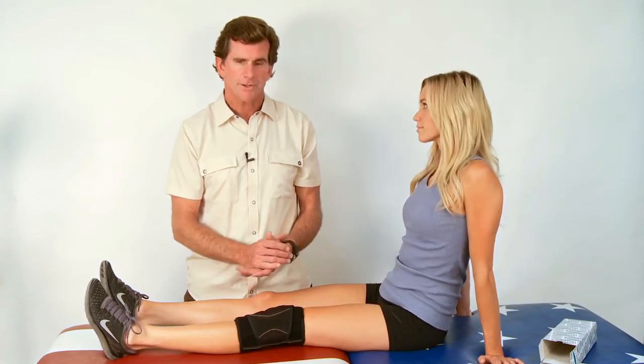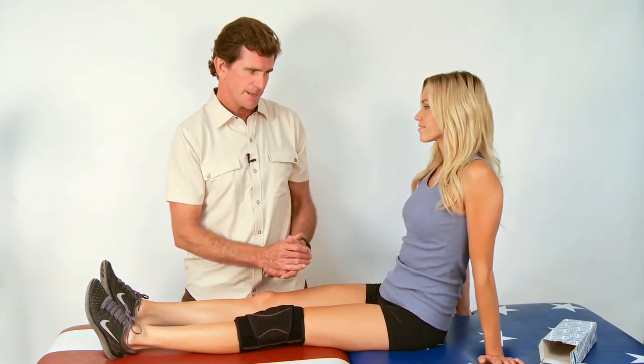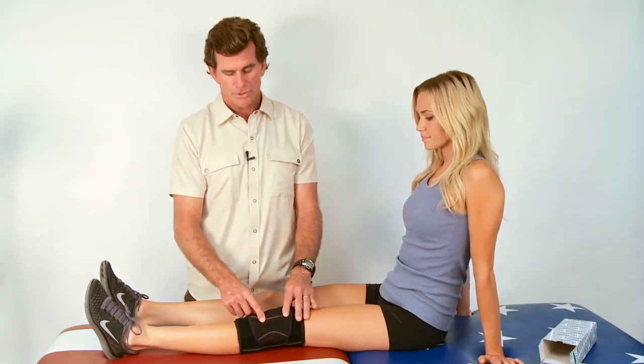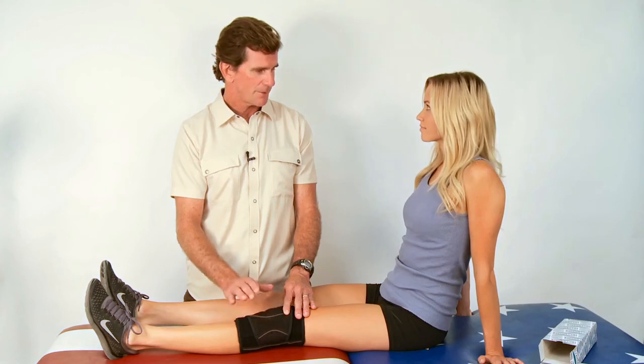I tell my clients, whether you're 8 years old or 80, it takes about 4 to 6 weeks to get in shape. So if you commit to your program, you're compliant with how the brace goes on, use it appropriately, you're going to be in top shape and be back at what you want to do.